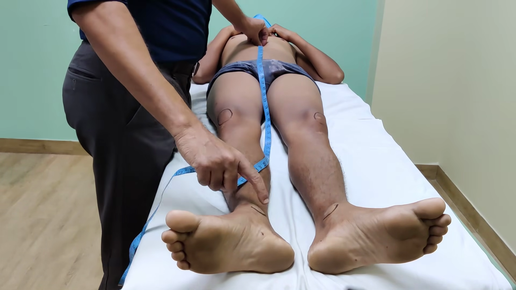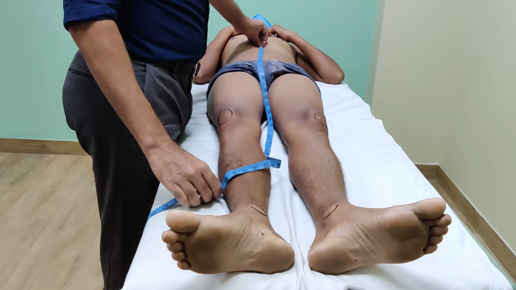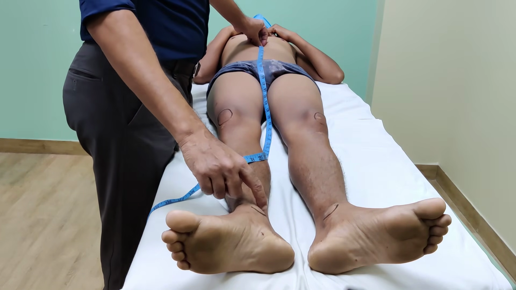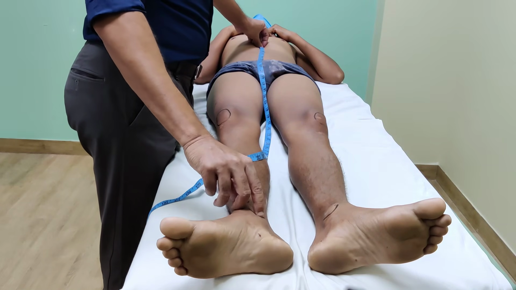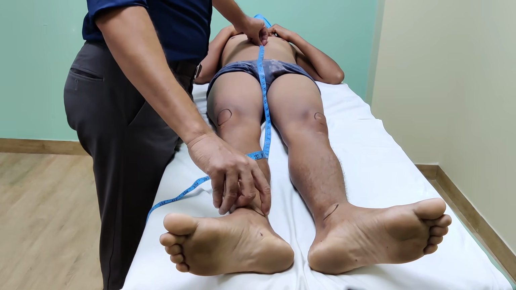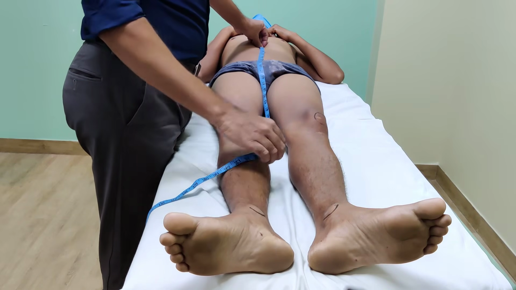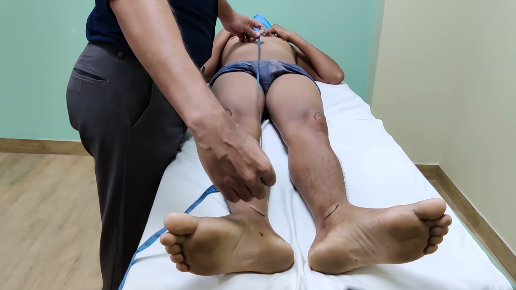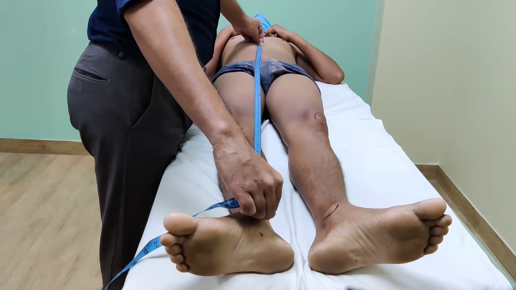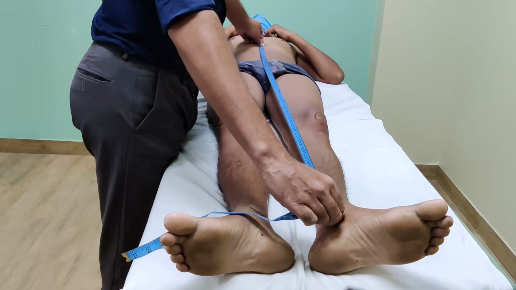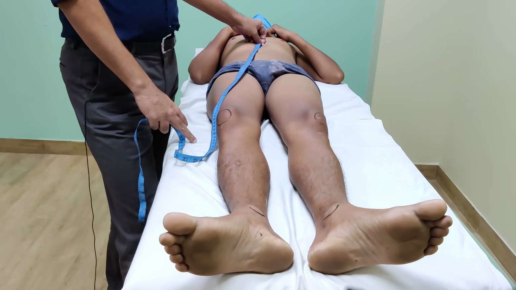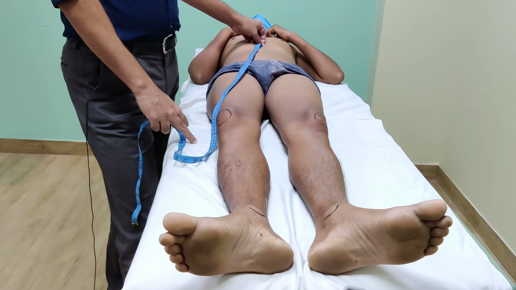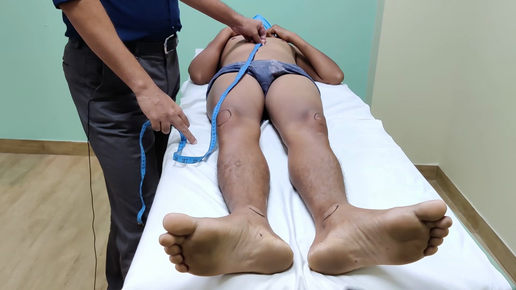Now again, the examiner may ask you, where do you measure in the medial malleolus? Because the medial malleolus itself is quite a big area. So if I draw it here, it's a big circle. So if you feel the medial malleolus, there is a sharp edge which is called the crest of the medial malleolus. So you measure up to the crest of the medial malleolus on the right side and then the left side, and then you record your apparent measurement. So this is how you do apparent leg length measurement.